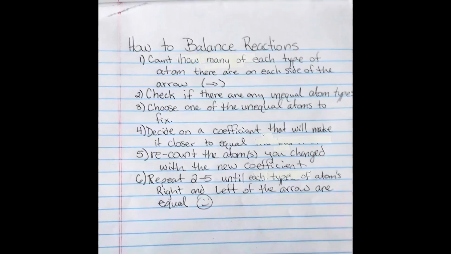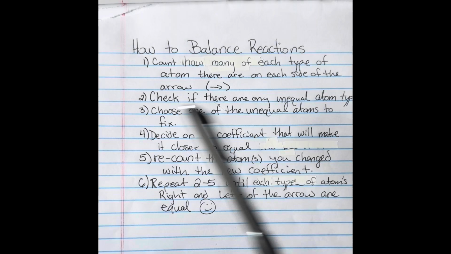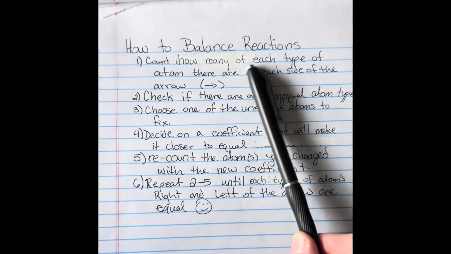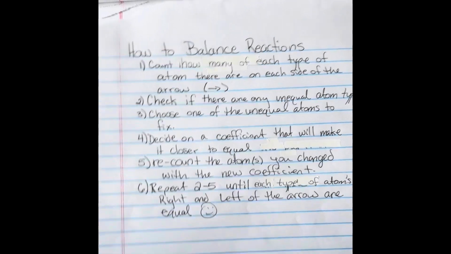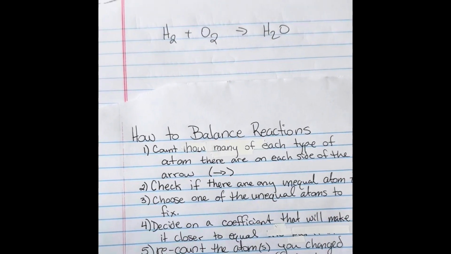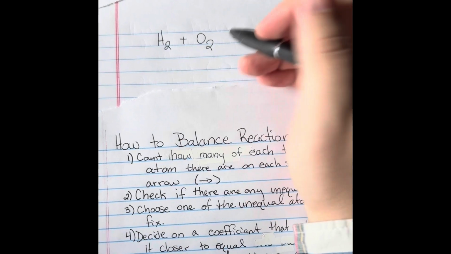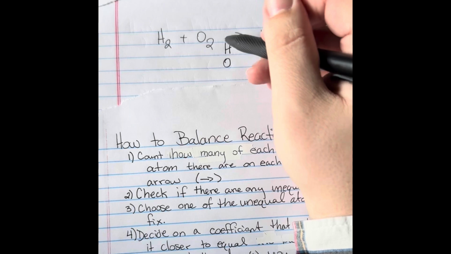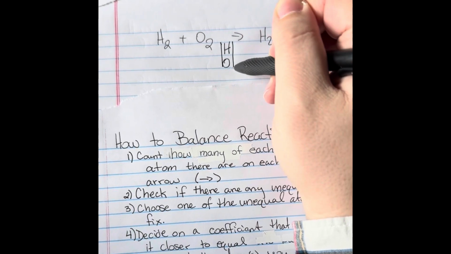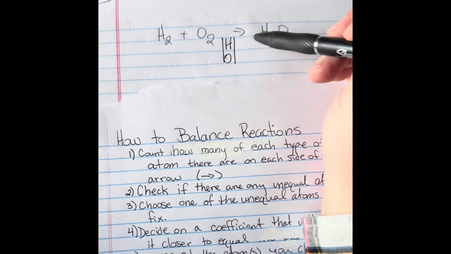Hello, so we're going to try to make sure we know how to balance reactions. So first we need to count how many of each type of atom there are on each side of the arrow. So for example, here we have the synthesis of water. So we have hydrogen and oxygen. And what we're going to do is count how many of each type of atom there are on either side.